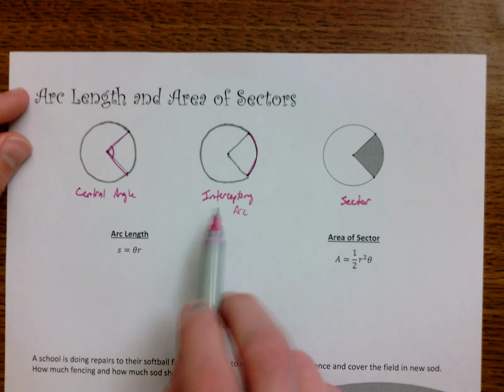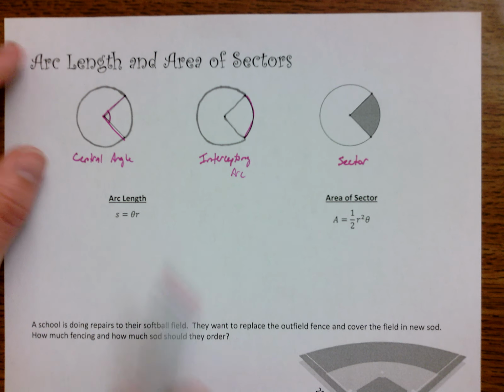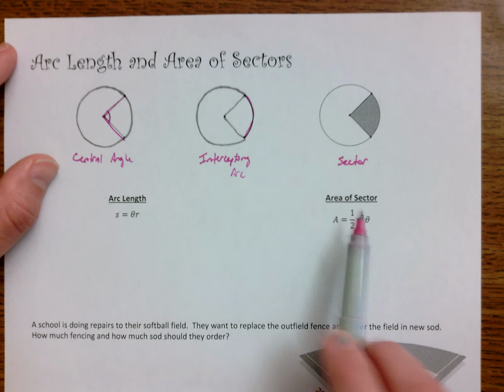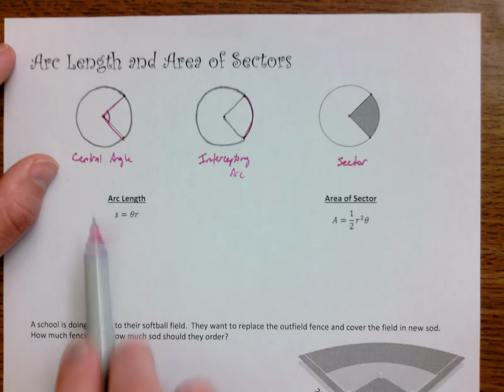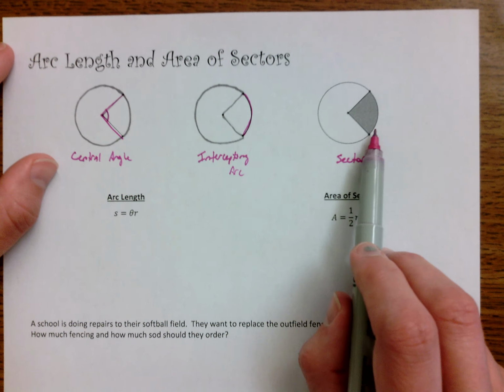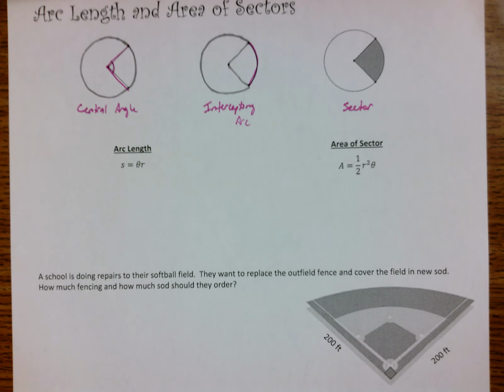So we've got these three things, and what we're going to do is use some of what we've learned to find the length of an intercepting arc and the area of a sector. So essentially, how much crust do you get on your piece of pizza and how much pizza do you get total? So this right here is the formula for arc length.